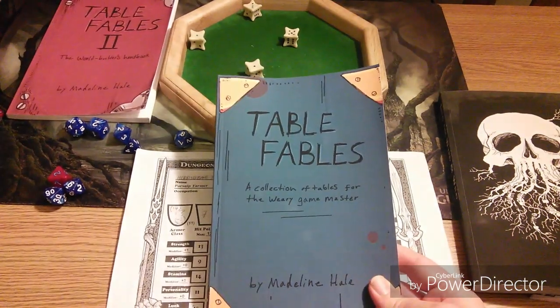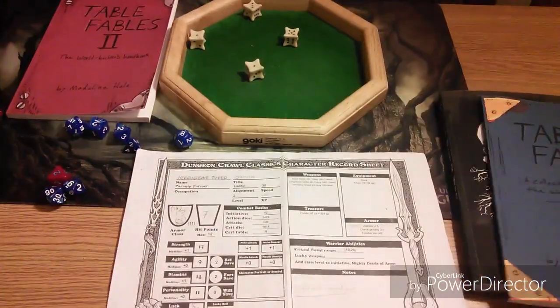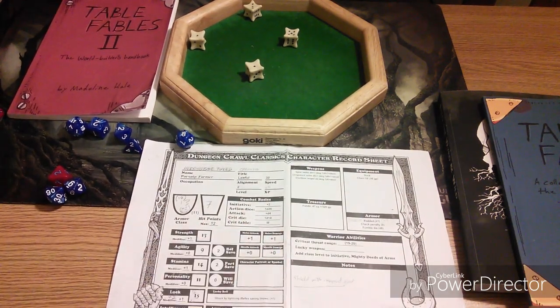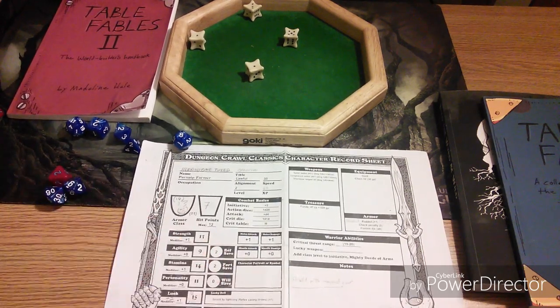Now, the main reason why is because I play Dungeon Crawl Classics in a group, and you start off with, say, 4 or so characters in a funnel adventure, and maybe one of them will survive, and they will become your level 1 character.